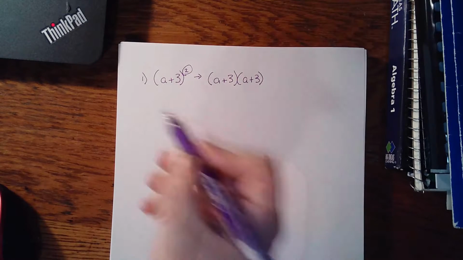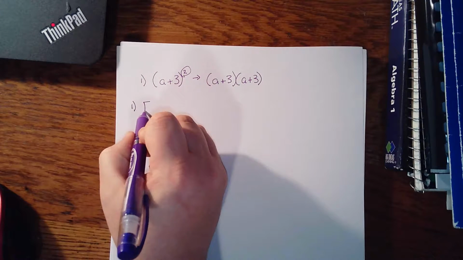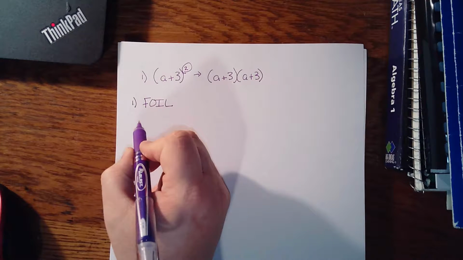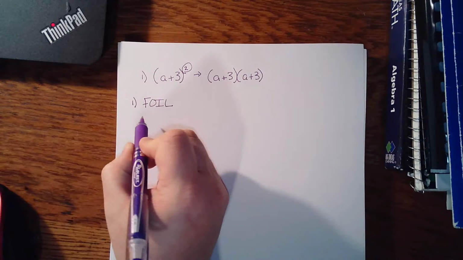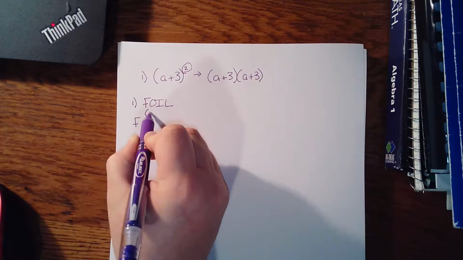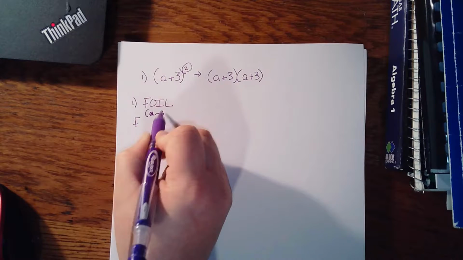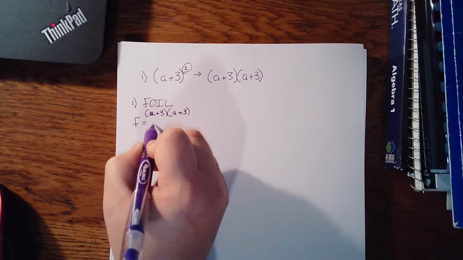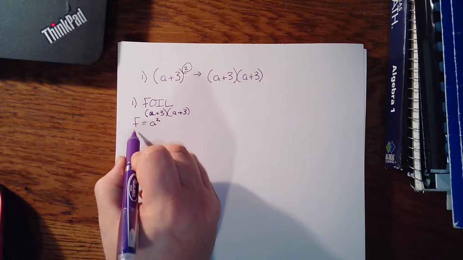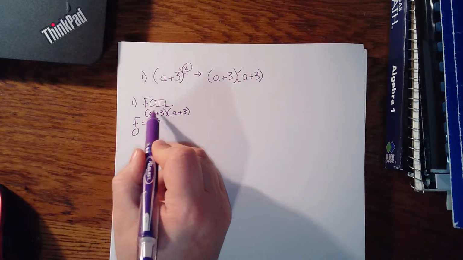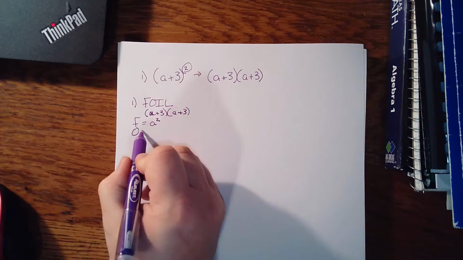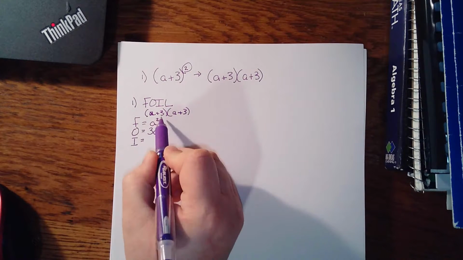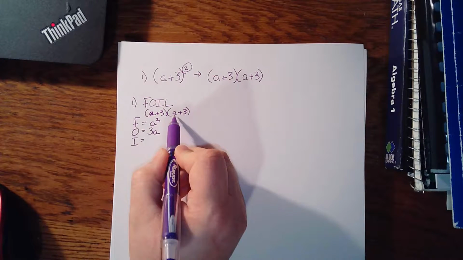So the first one that we talked about was FOIL, F-O-I-L. And remember, FOIL stood for the acronym first, outer, inner, last. So with the F for this first one, we are going to multiply a times a, which is going to give us a squared. In the O, we will multiply the a times the 3, which is going to give us 3a. In the I, we are going to do the inner ones. So 3 times a is 3a.